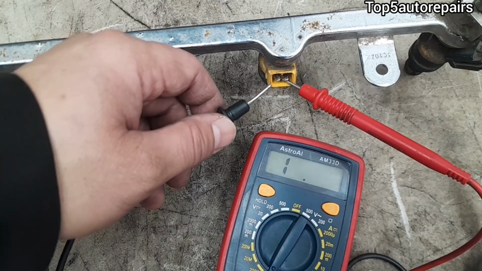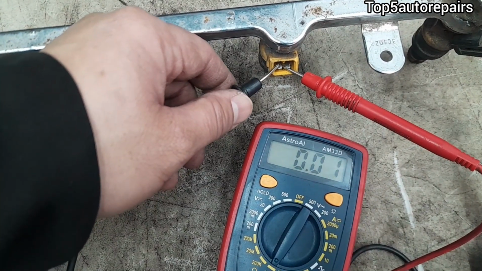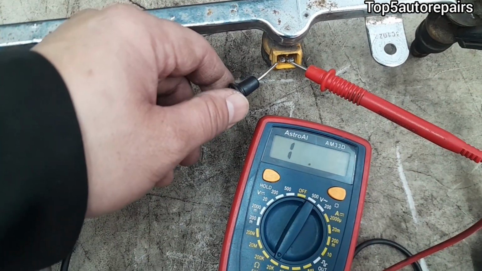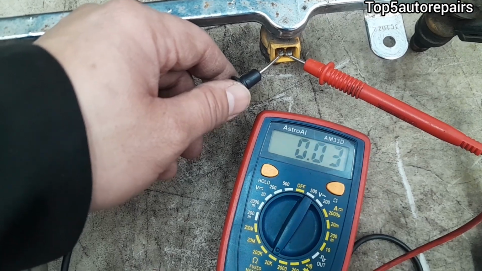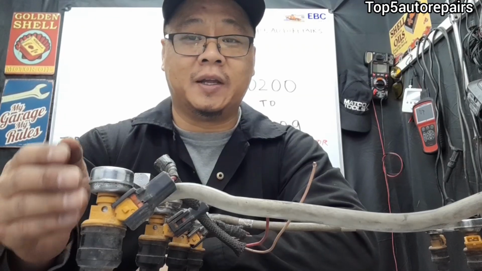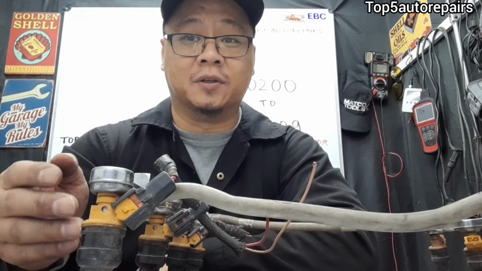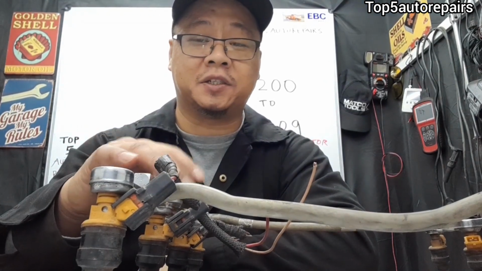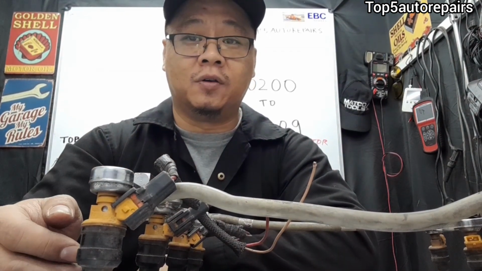Here is an example. As you can see, we have continuity. Now if you're getting continuity, then your fuel injector is not the issue. So the next problem is you either have a wire issue, a connection issue, or a bad engine control module.